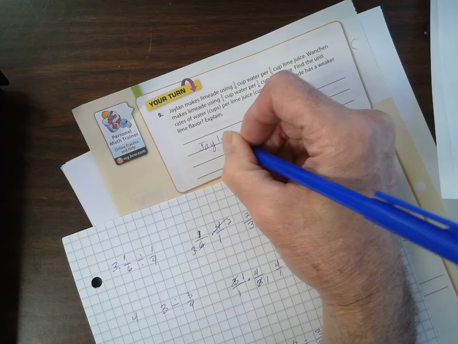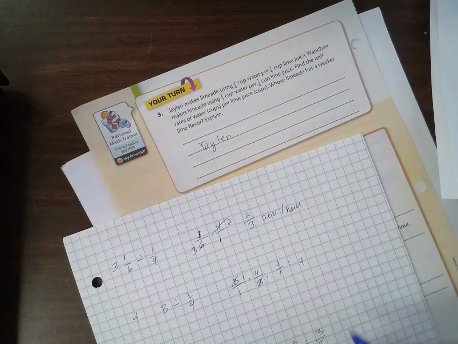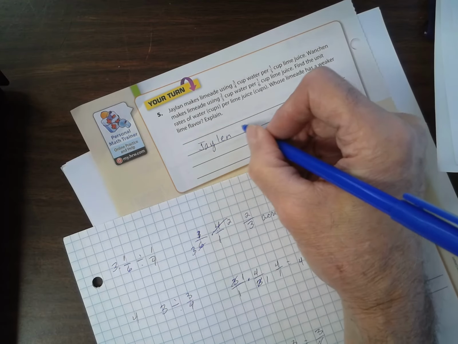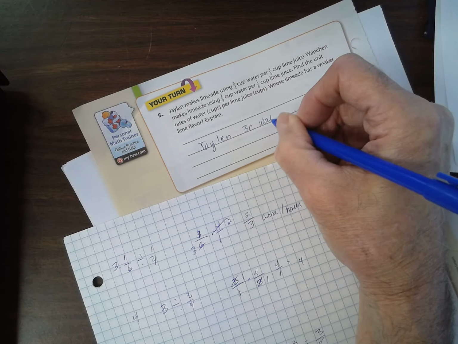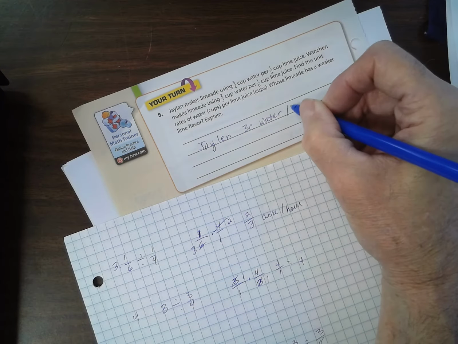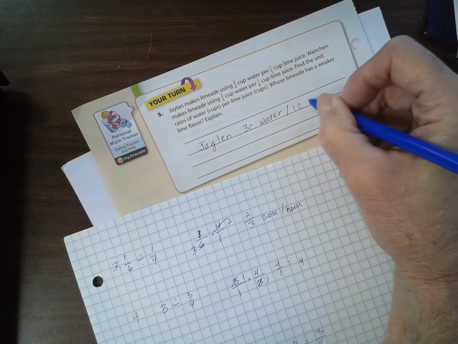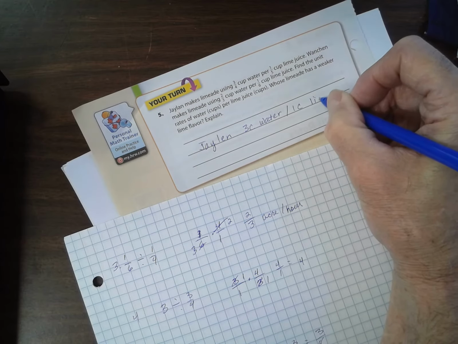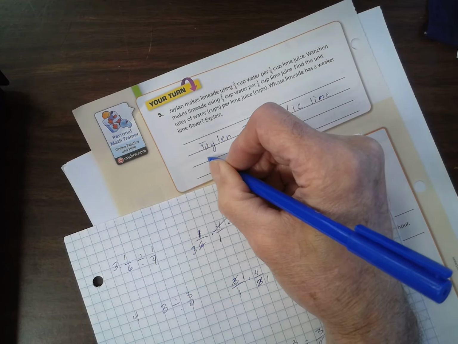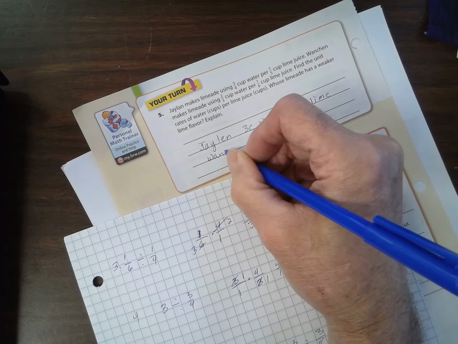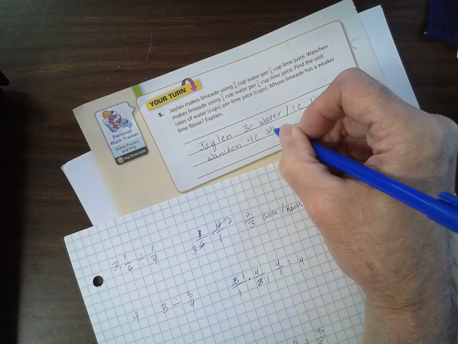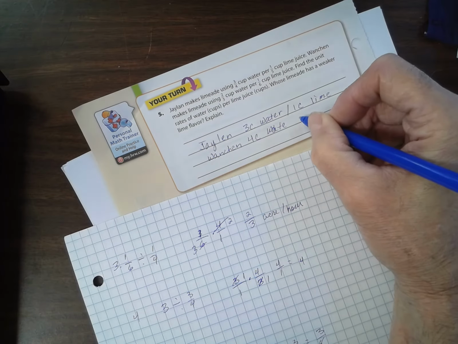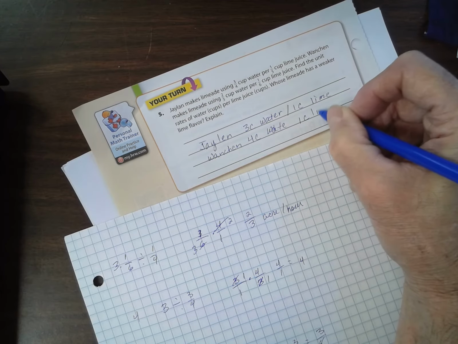So Jalen puts in 3 cups water per 1 cup lime juice. Wanchen, 4 cups water per 1 cup lime juice.